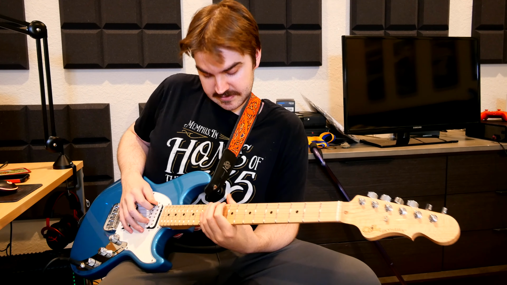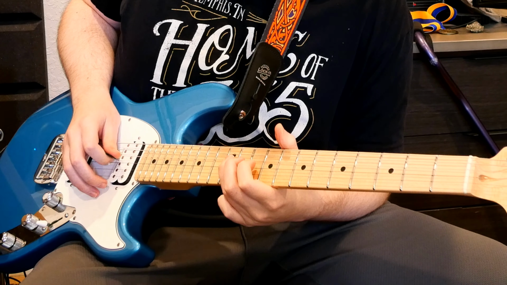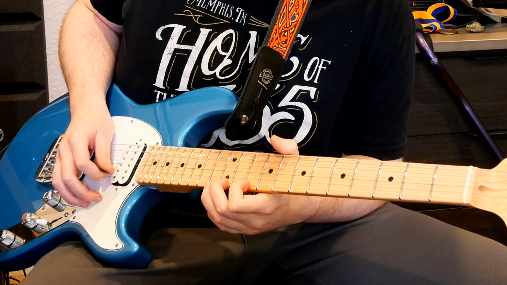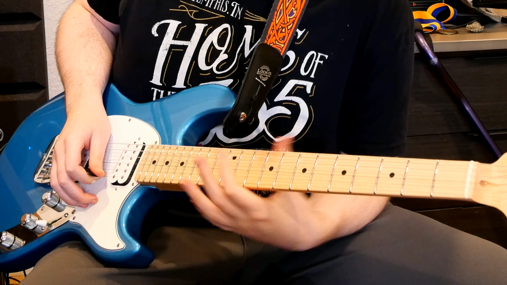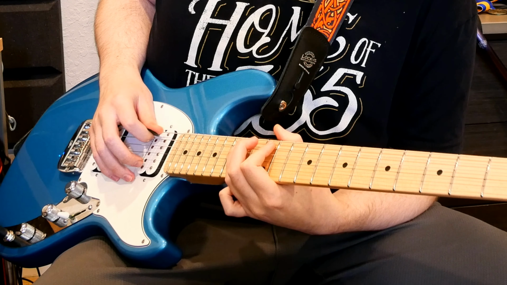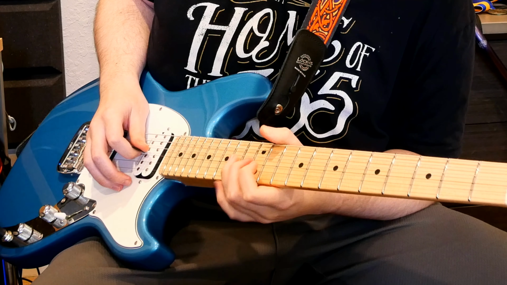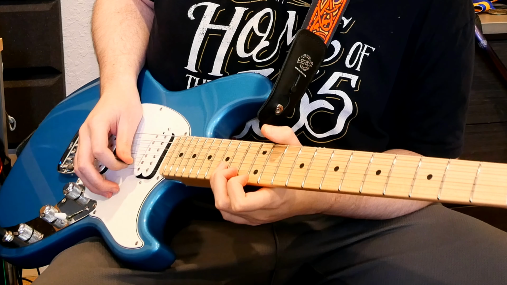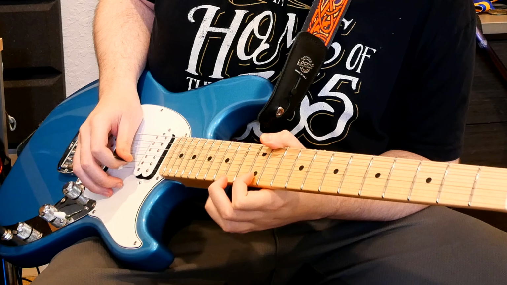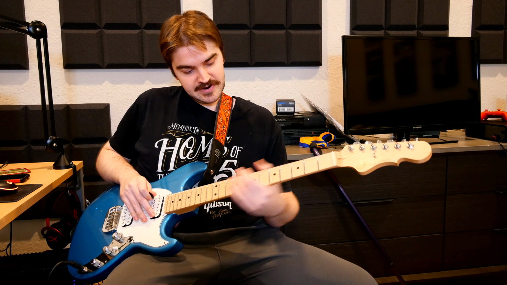And then D Mixolydian. And then E Aeolian here, or E minor. And then those are our 4 basic modes there, guys. So getting started is very easy with modes.